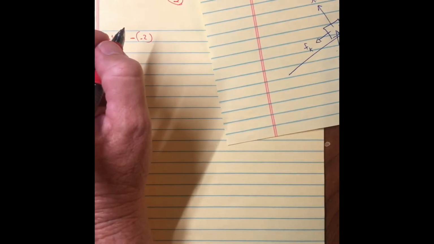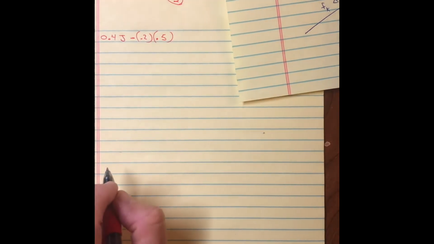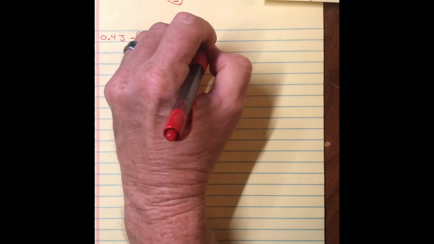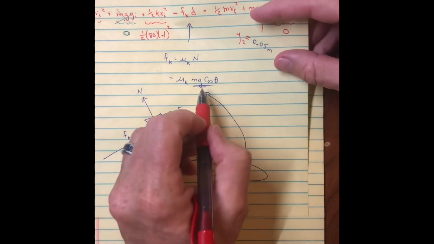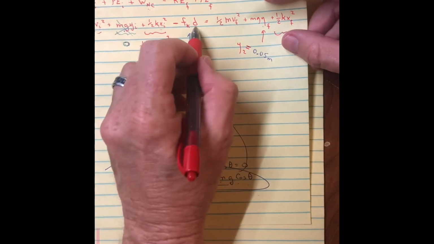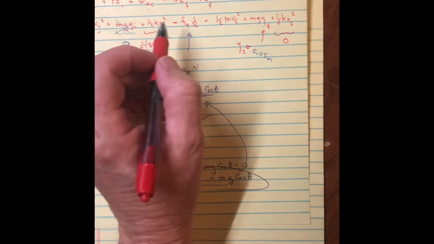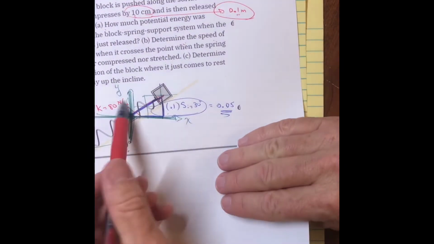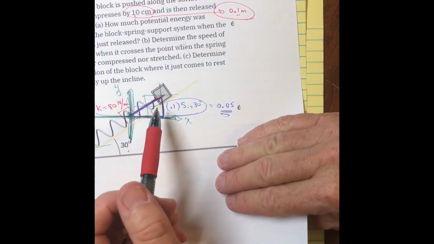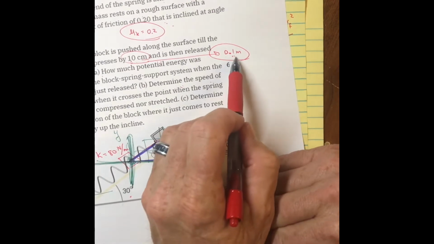what's m here? 0.5 for the m. G is the 9.8. Cosine 30. And then, of course, the distance it traveled, well, that's just along the incline, so that is the 0.1.